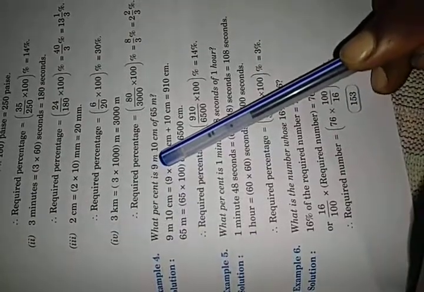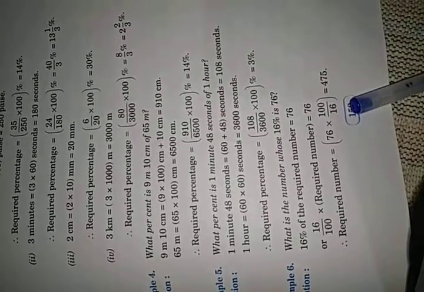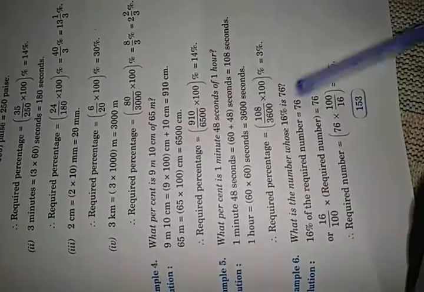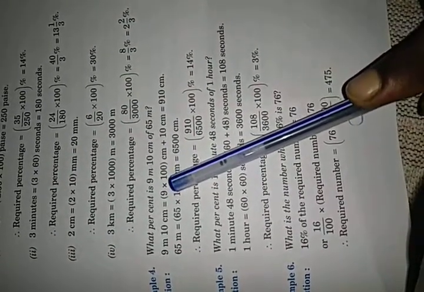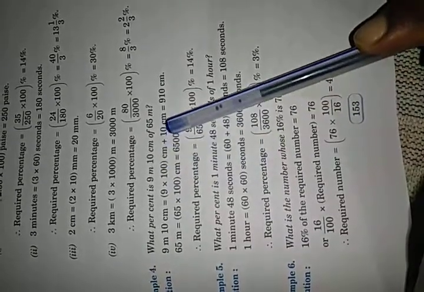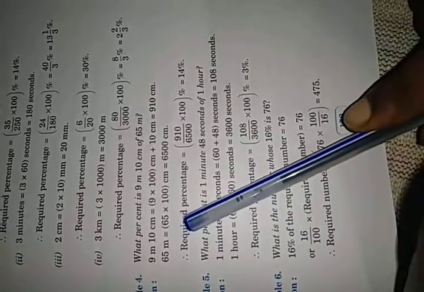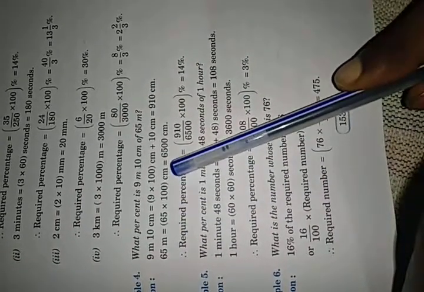What percent is 9 meter 10 centimeter of 15 meter? Now convert the two quantities into centimeters. So 9 meter 10 centimeter. 1 meter is equal to 100 centimeters. So 9 meter is equal to 9 into 100 centimeters plus 10 centimeters, that is 910 centimeters. 65 meter is equal to 65 into 100 centimeters.